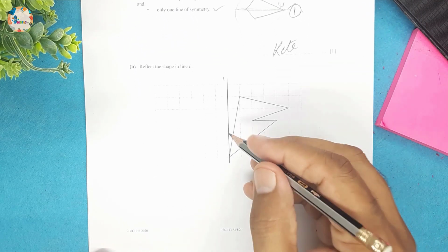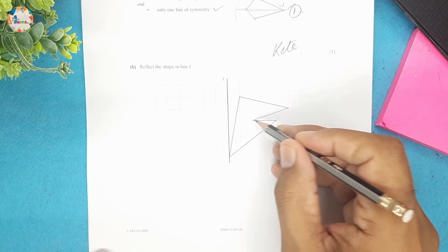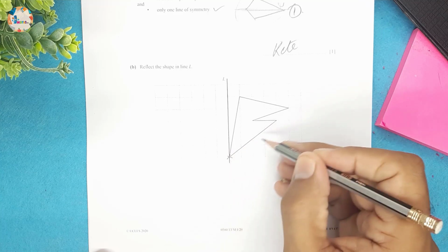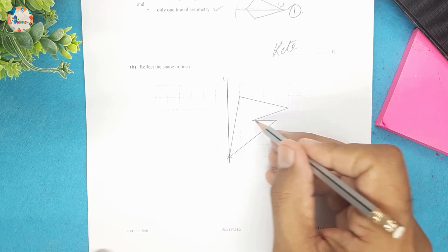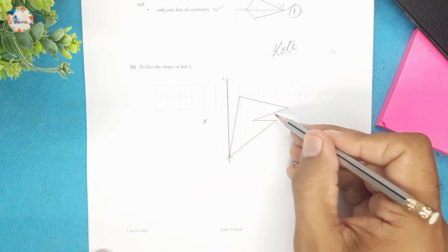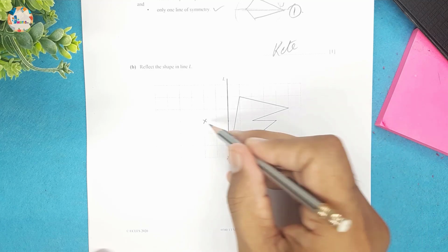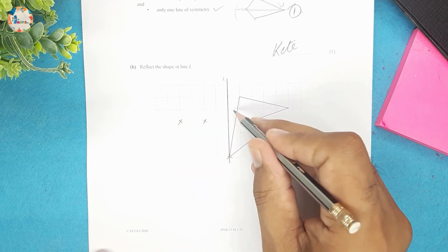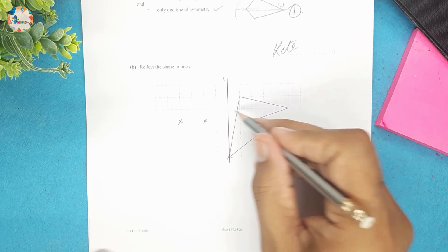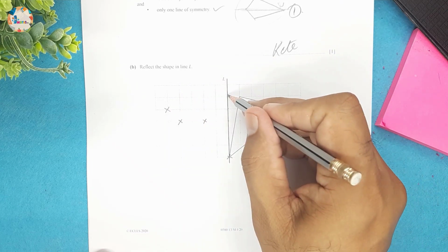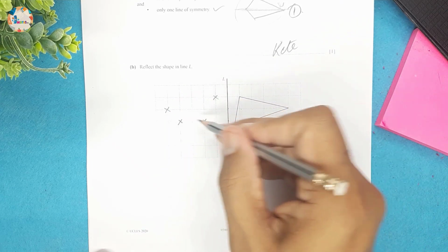Reflect the shape in line L. So reflection, we will be taking these points 1 2 3 4 5 points. So from the line, this point will remain as it is, and from this one, this is 1 and 2 units, so 1 and 2 units, so this will be the point, and then further 2 units, so 1 2 units, this will be the point. Then this one will be 1 2 3 4 5 units, so from here 1 2 3 4 and 5 units. Then this is 1 unit, so this will be. So we have reflected all the points.